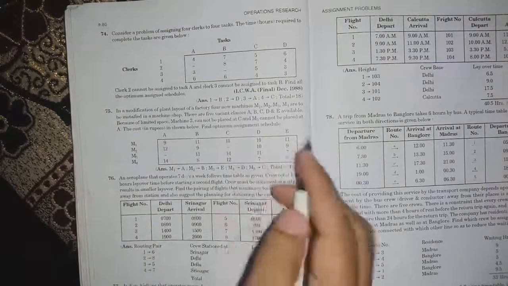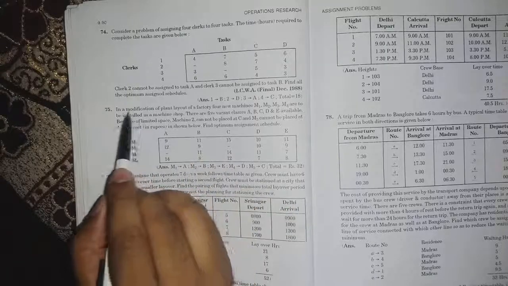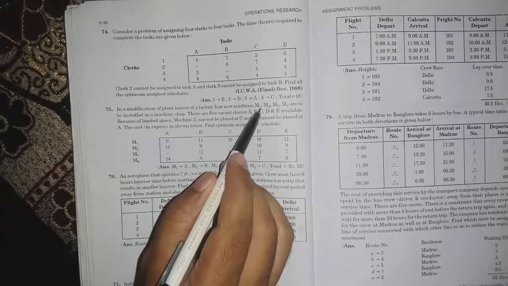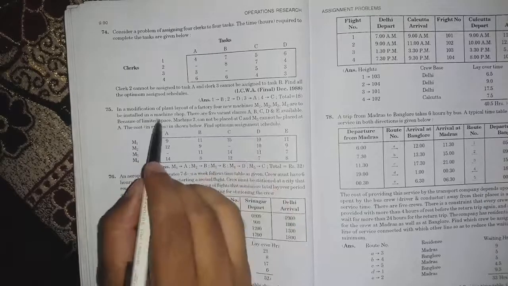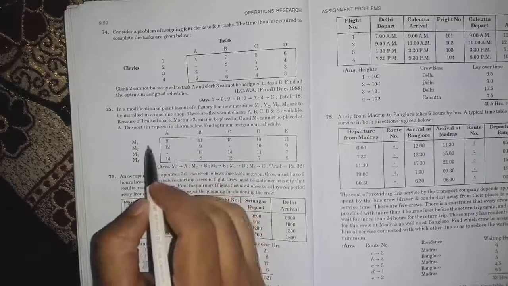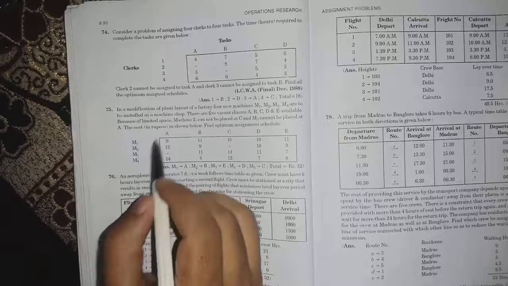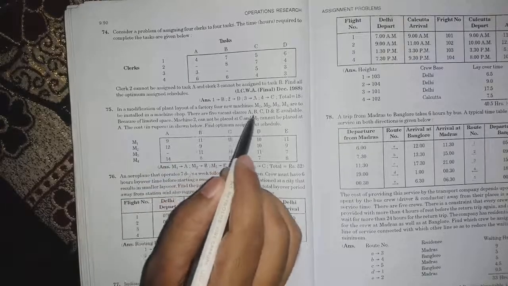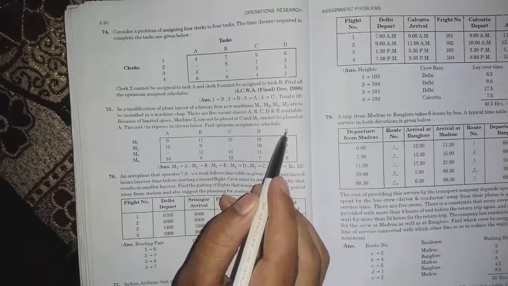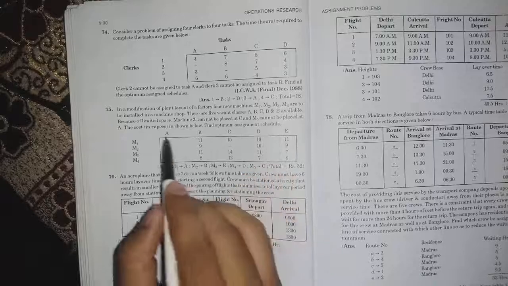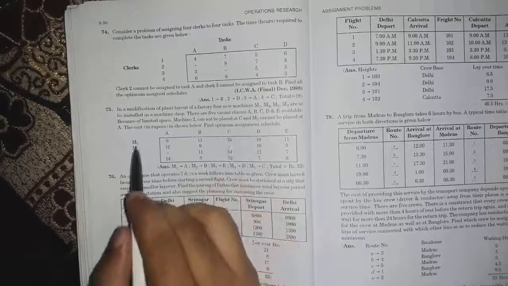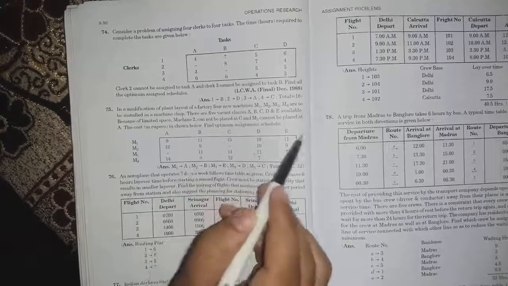So in this case, I'm going to read the statement. In a modification of plant layout of a factory, 4 new machines M1, M2, M3, M4 are to be installed in a machine shop. So we have a machine shop and we are going to install 4 machines, machine 1, 2, 3, 4 in that machine shop. There are 5 vacant classes, A, B, C, D, E, or you can say the rooms. Because of the limited space, these are the rooms A, B, C, D, E. So these 4 can be assigned to these 5 rooms.